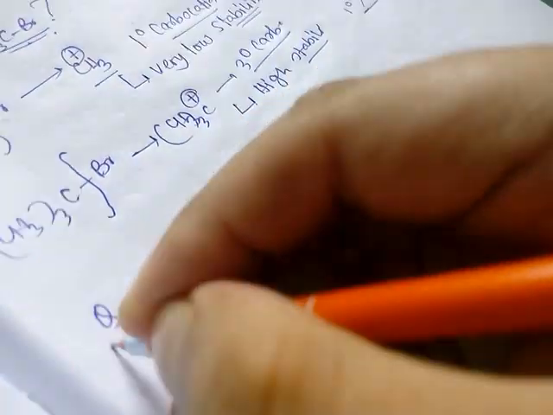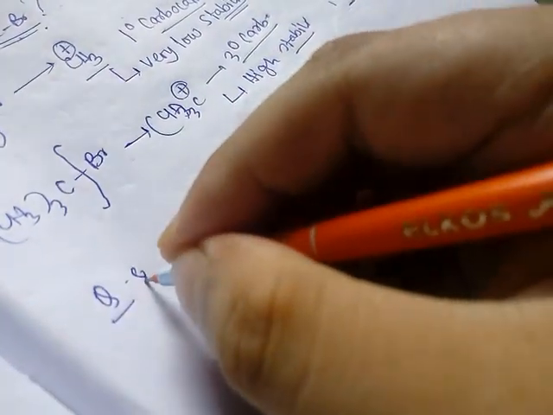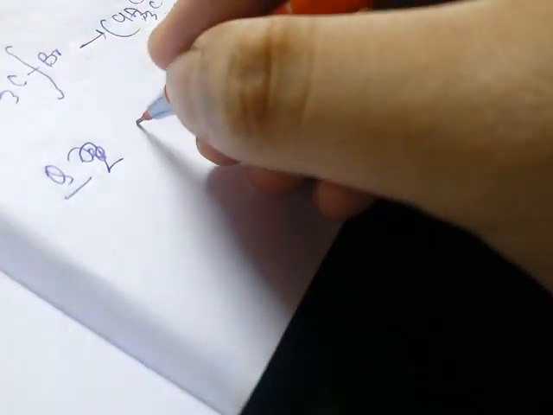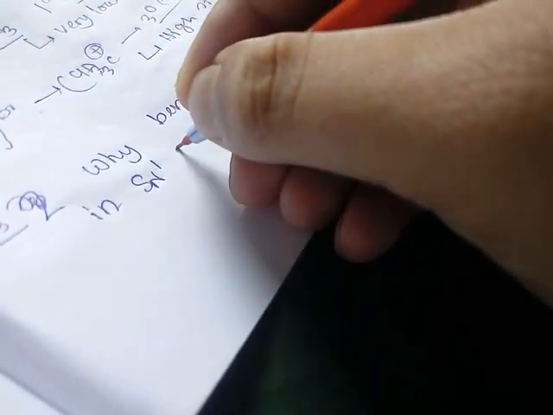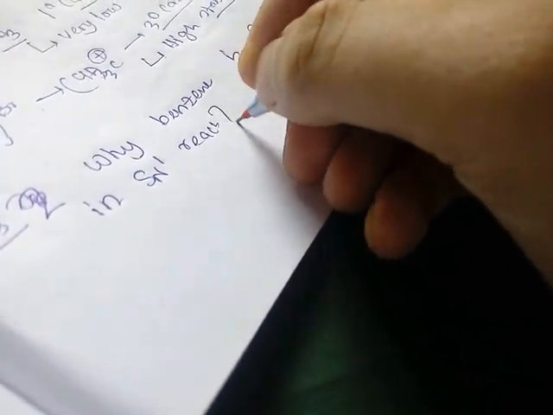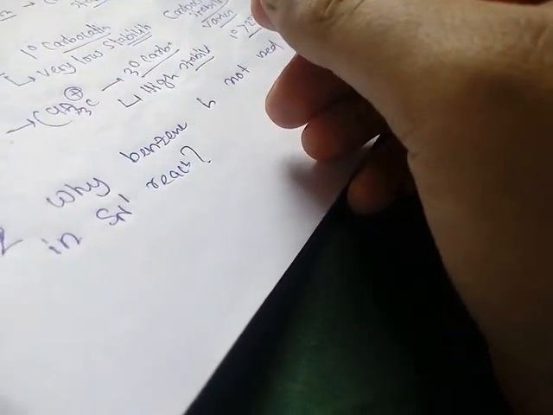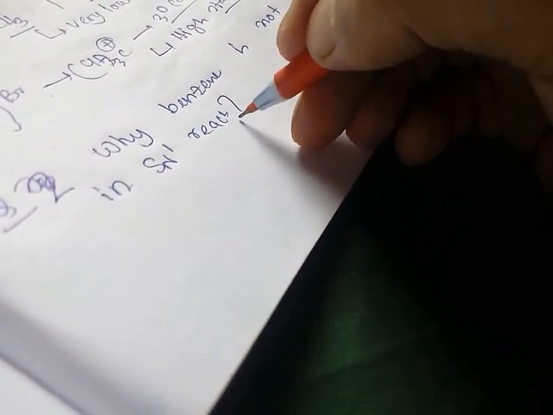And the second thing is the solvent. Let's say this is question number 2: why is benzene not used in SN1 reaction? Now, why is benzene not used in SN1 reaction?